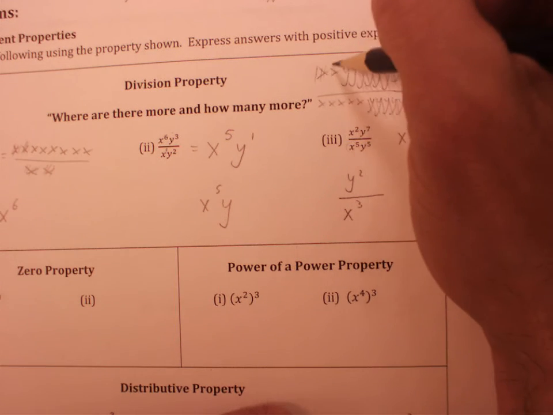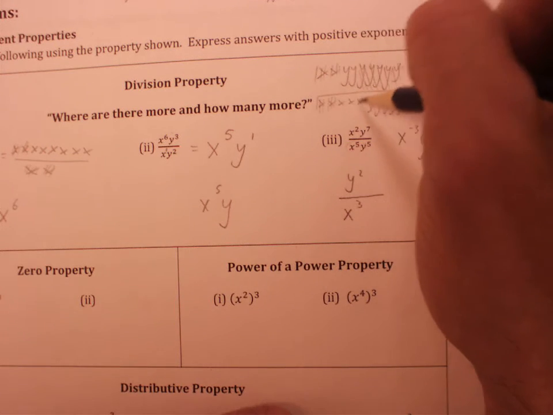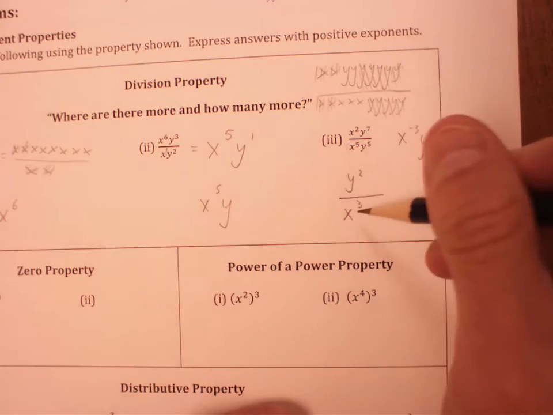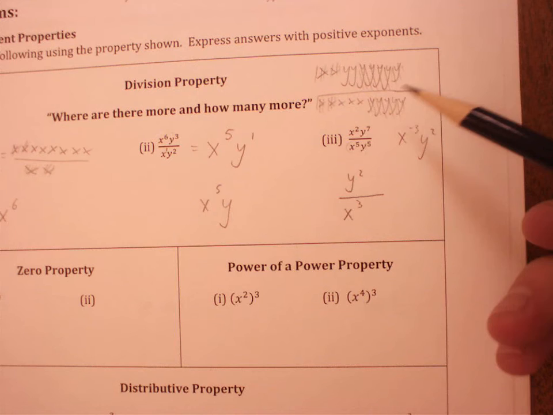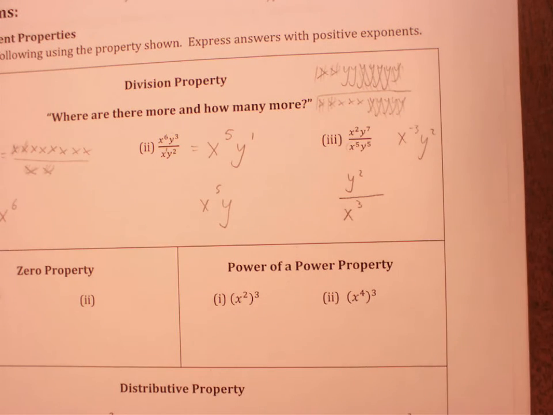And then there's 2 x's on the top, and 2 x's on the bottom. That leaves me with 3 on the bottom. That's why there's a 3 on the bottom right there. So that's just a different way of thinking about it. If you want to write them all out, that's cool. If you don't want to, I understand. This is a correct answer.